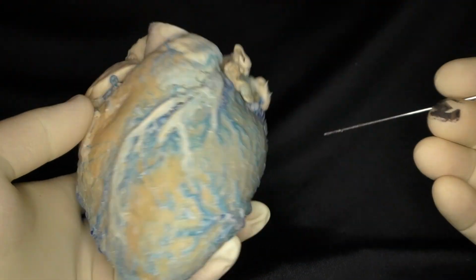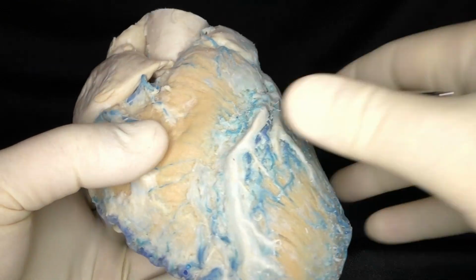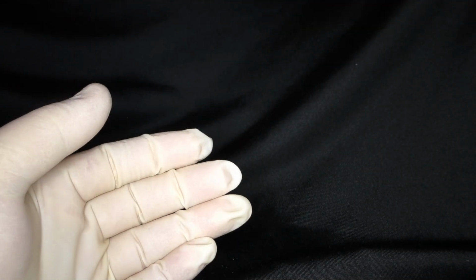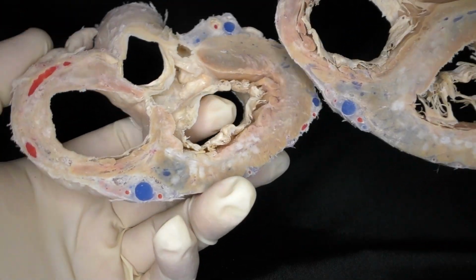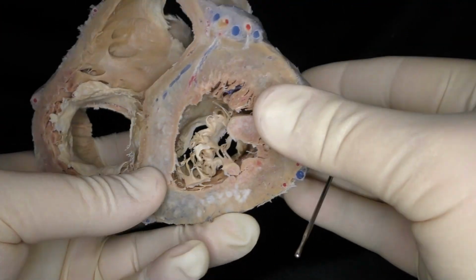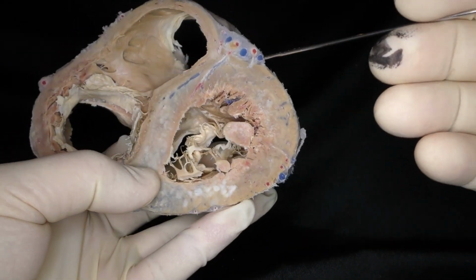And I will finish with one of the most difficult areas, which is the LV summit, the upper part of the left ventricle. The LV summit is actually a term created by an electrophysiologist, not by an anatomist. And what we can see, this is the upper area in the left ventricle.